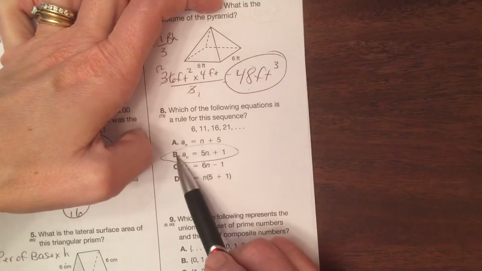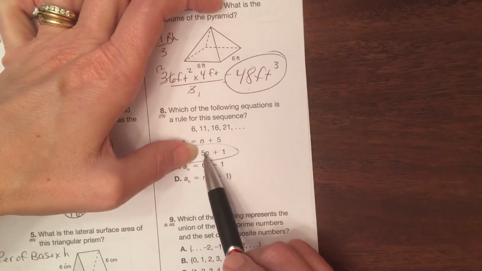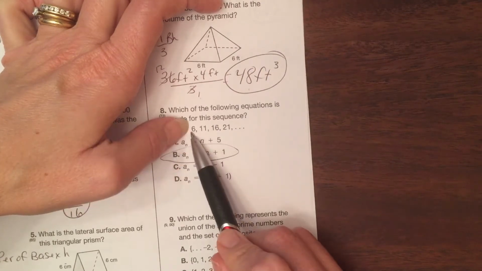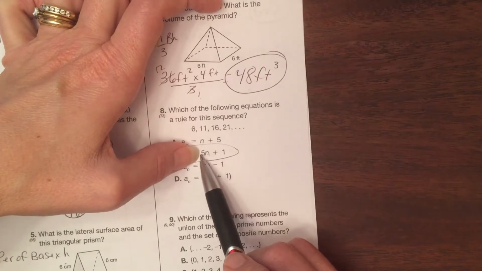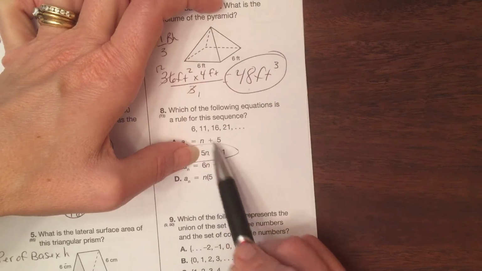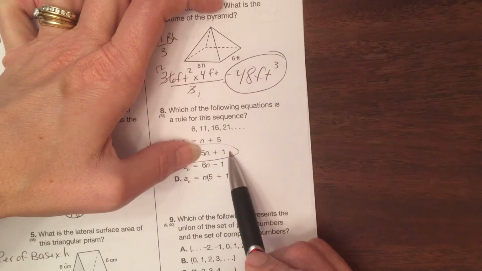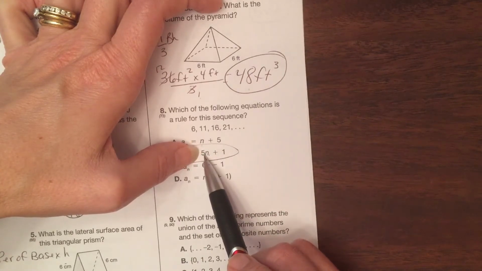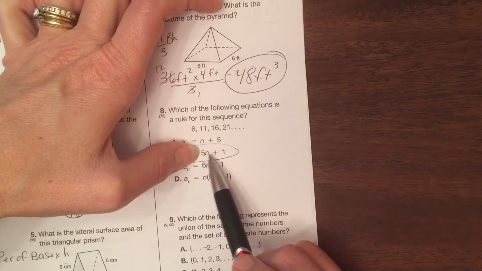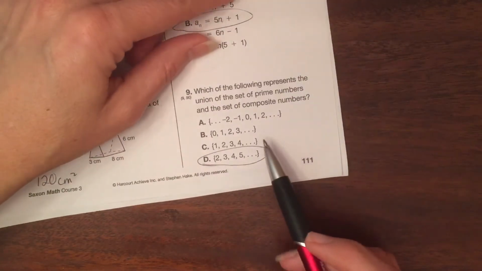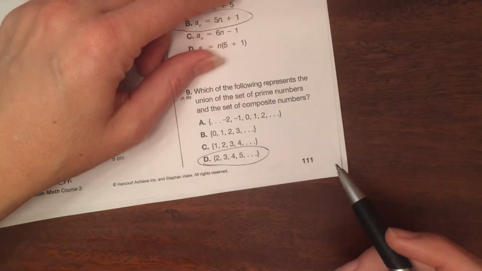Let's try the one that is correct, B. 5 times 1 for the first term, 1 is 5, plus 1 is 6. That's good. For the second term, 5 times 2 is 10, plus 1 is 11. That's good. Third term, 5 times 3 is 15, plus 1 is 16. That works. Fourth term, 5 times 4 is 20, plus 1 is 21. So it is B.